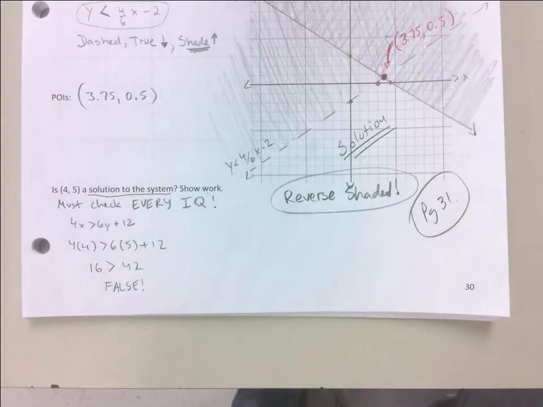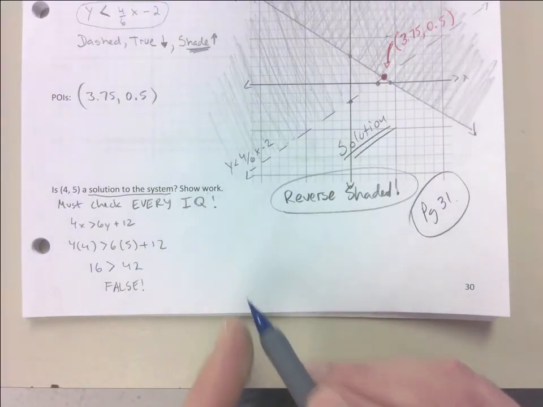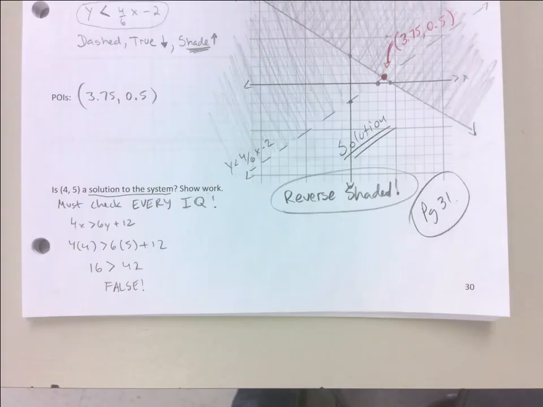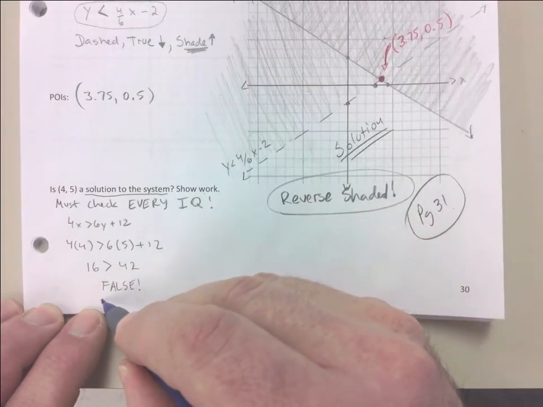I'm going to keep going because sometimes it'll be true, true. You'll keep going true until you find a false one. Or maybe they will all be true. So technically, therefore, not a solution.